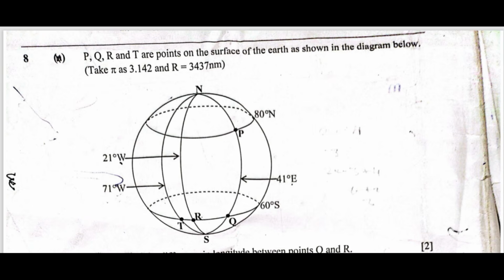Then we are going to look at question 9, where we have the question for standard deviation and also the graph associated with statistics. And the last question will be on the trig. Okay, so now let's begin with question 8a.